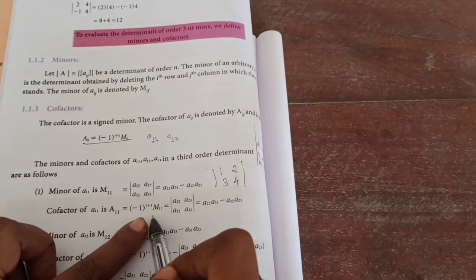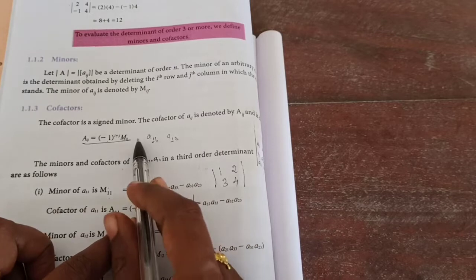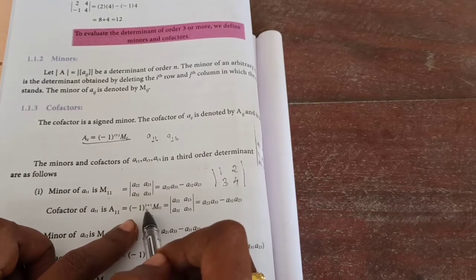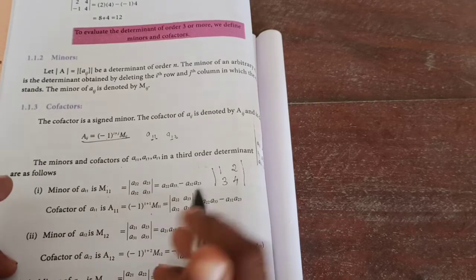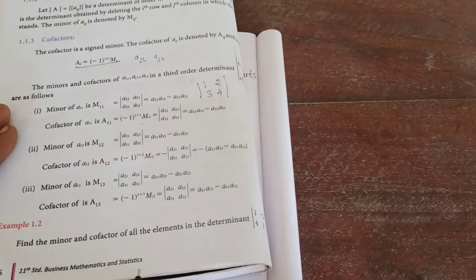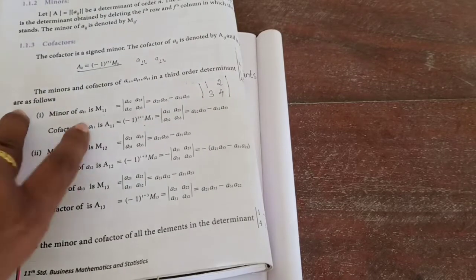Then when we are finding the cofactor, what will happen? You will apply this formula. Minus 1 the whole power. A11 means i plus j. That is 1 plus 1. Then you will simplify. Understand? So when you are doing the problem, you will get a thorough idea. Okay. We will move to example 1.2.